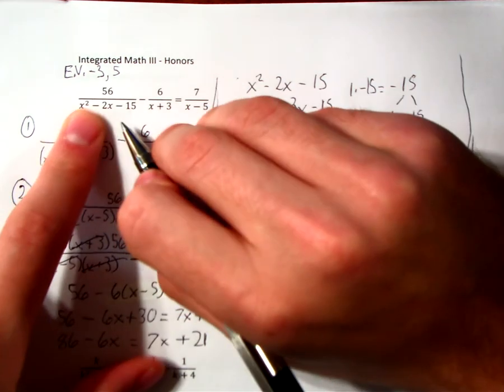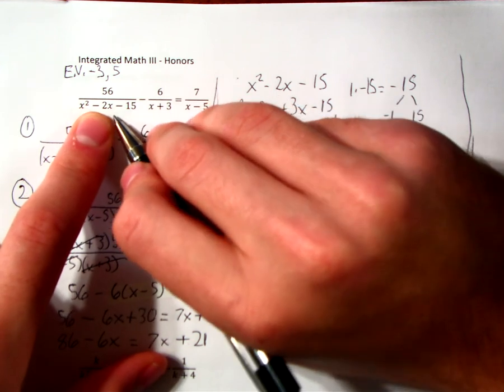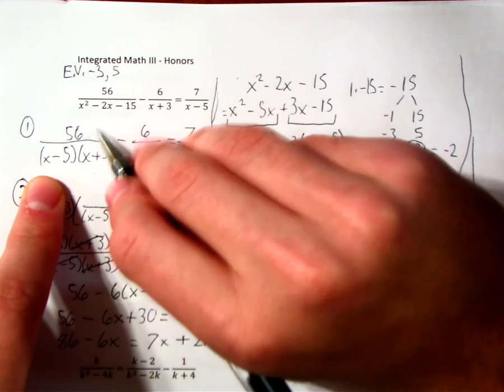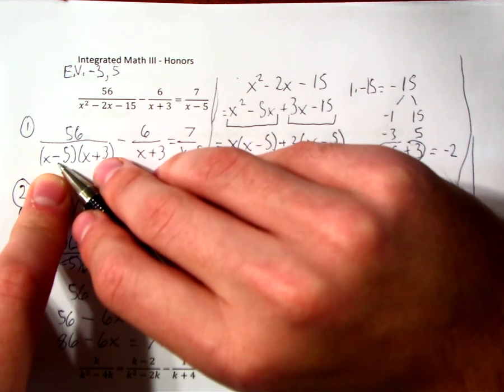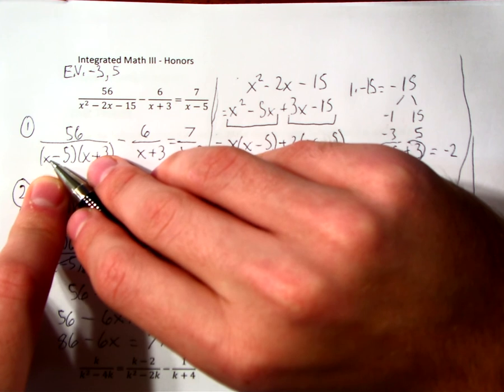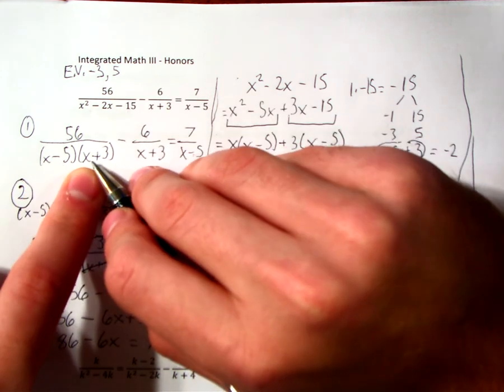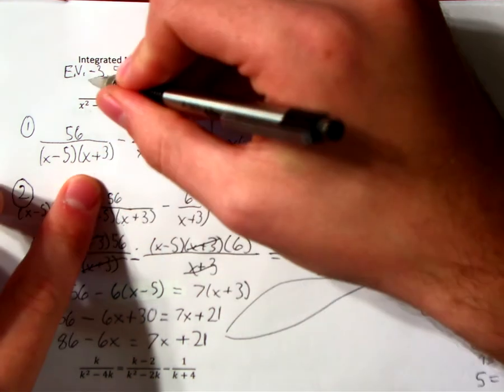And then how can you tell what the excluded values are here from this quadratic? Well, it's hard to tell unless you factor it, but look, I've already factored it down here. So all I have to do is look here, and I've got x can't be 5, but I've already got that written down, so that's nothing new. And x can't be -3, but I've already got that written down, so that's nothing new. So here's my only two excluded values.